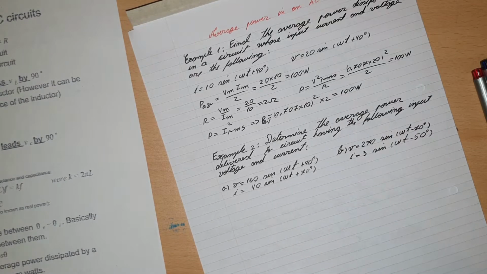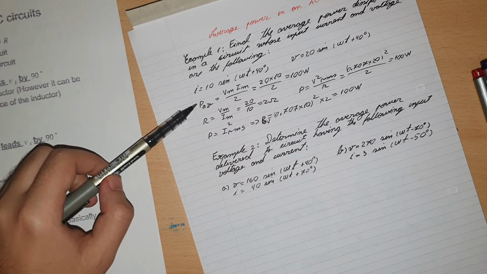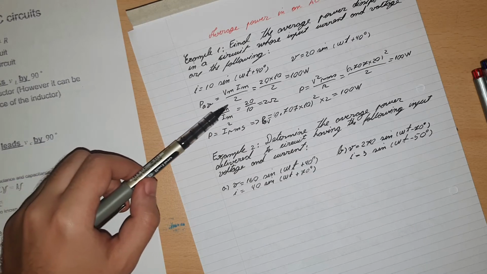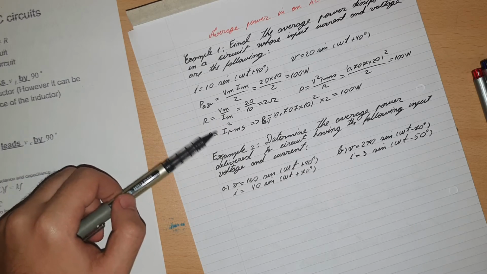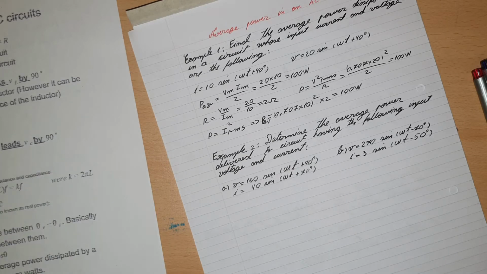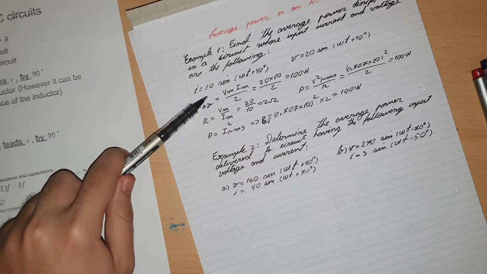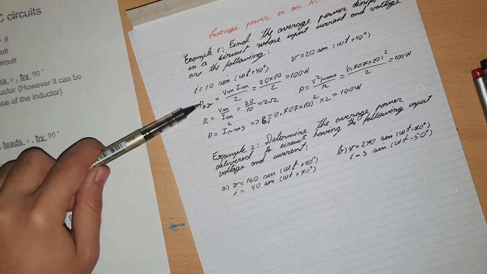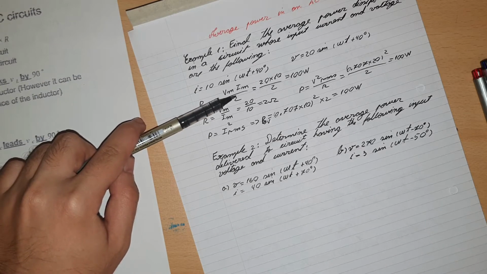So there are multiple ways to calculate it. You are not limited to the normal one, but I suggest you do the normal one. If you want to try RMS, you can, but it's simpler to stick to the normal one, which requires the peak voltage and peak current.